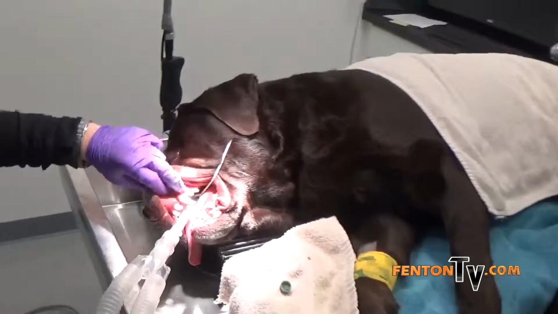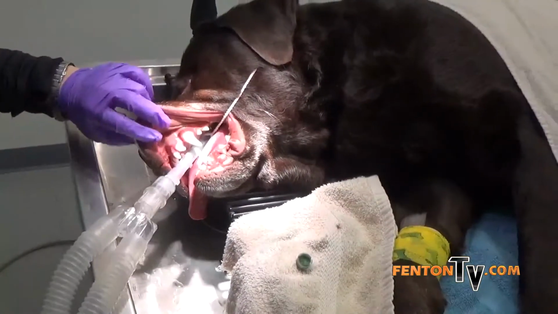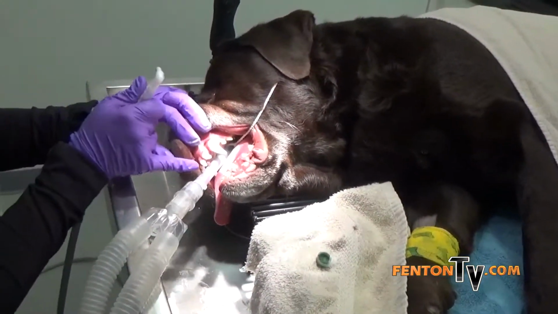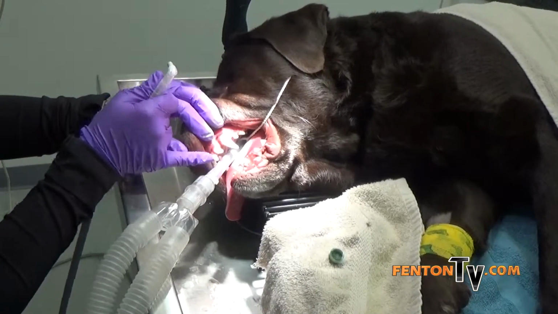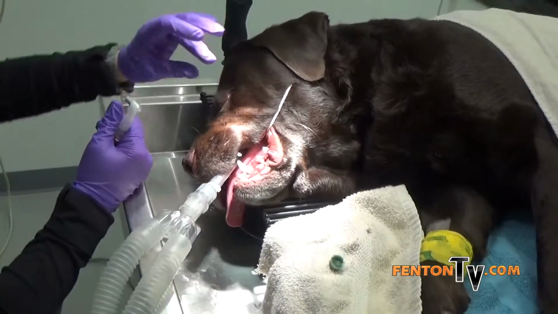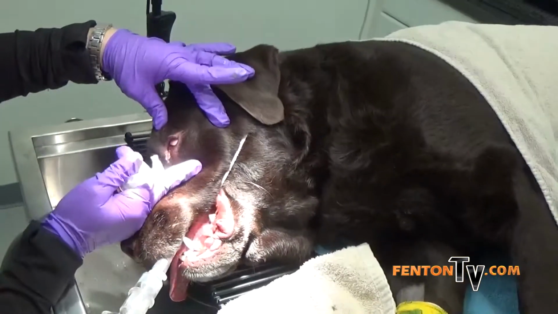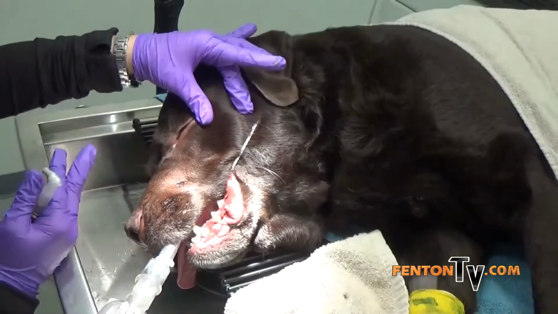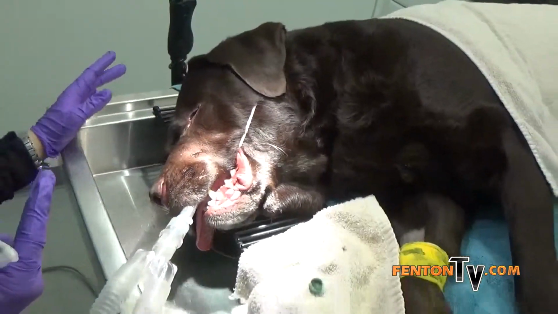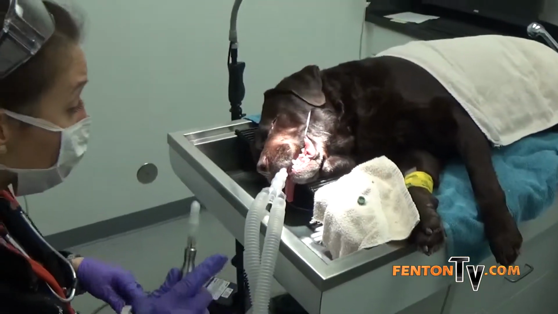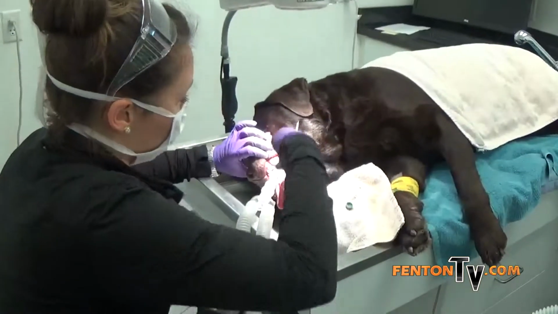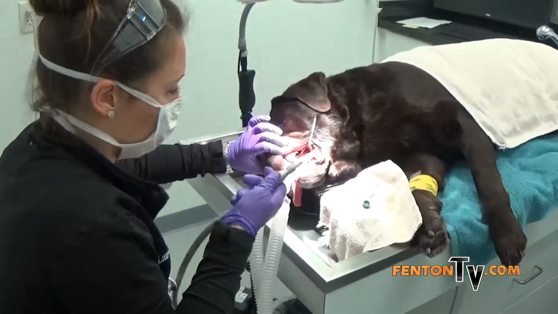Which means he has good oxygen, good blood flow. I can see him breathing through his tube, so I'm watching that the whole time. Also, one thing is position of their eyes. They should be looking at their nose, which he is, and that means that they're in an appropriate level of anesthesia. So that's what I'm doing as I'm scaling, polishing, doing all that as well.